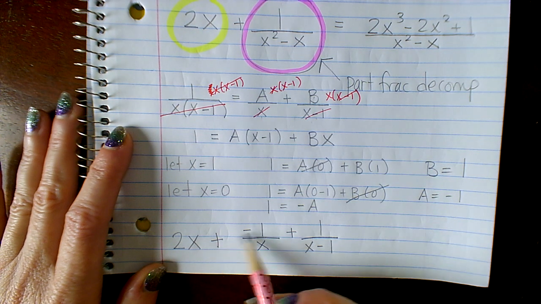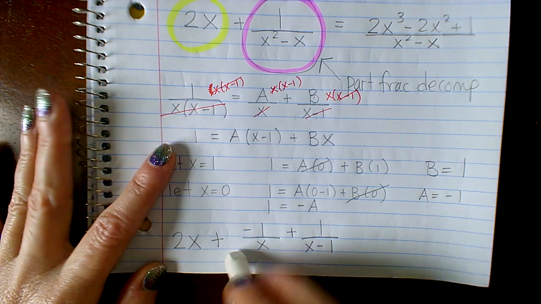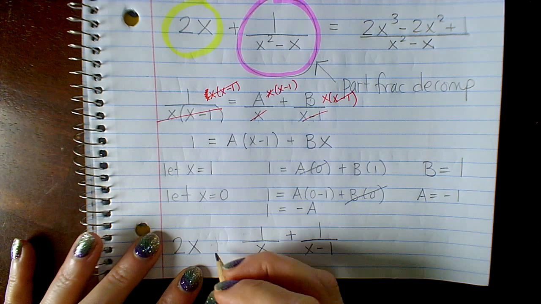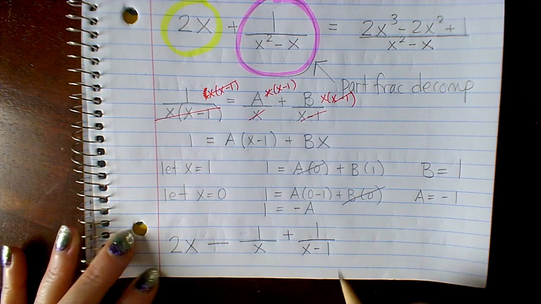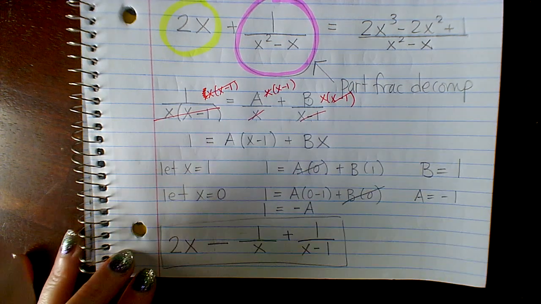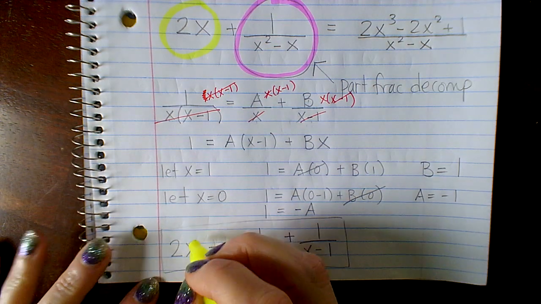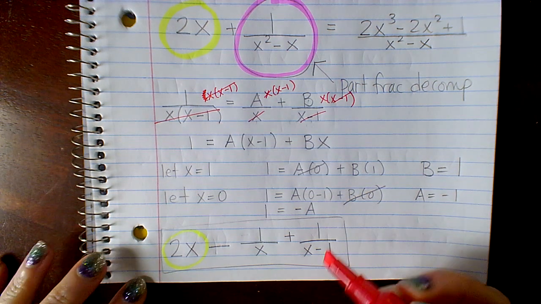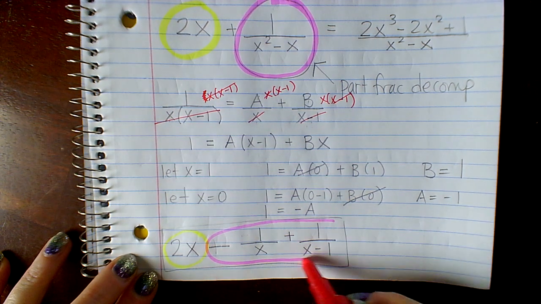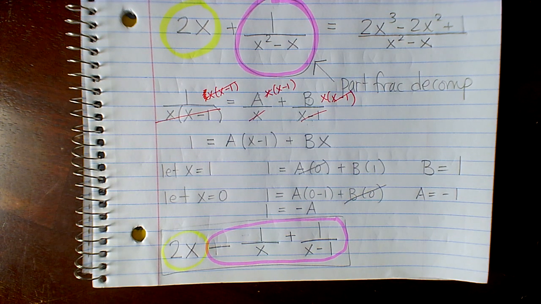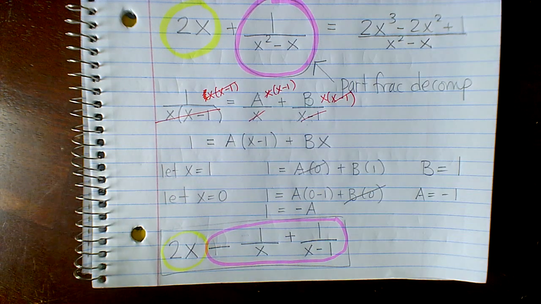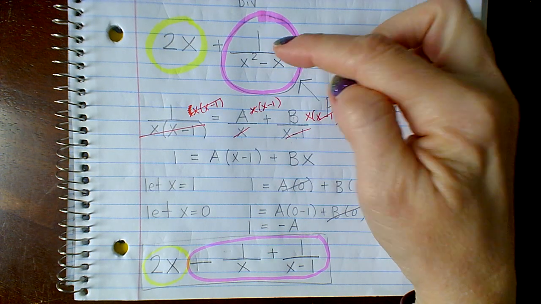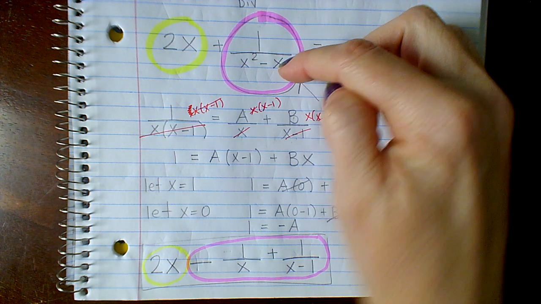Now this is kind of awkward, writing that plus a negative, so I'm not going to do that. Instead, I'm just going to write that nicer as just a subtraction. So there's my final answer. This 2x came from my polynomial long division, from that quotient. And then this stuff came from my partial fraction decomposition of this proper rational function that we got from the remainder over the divisor.